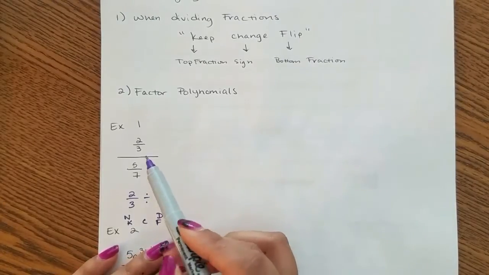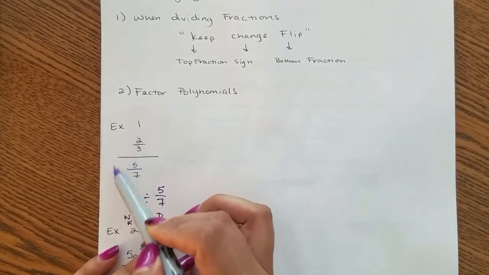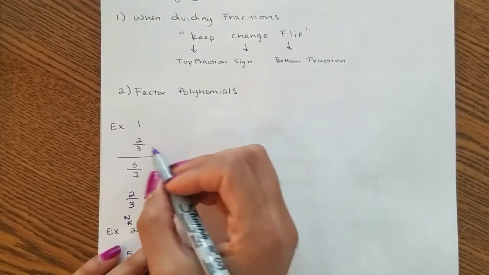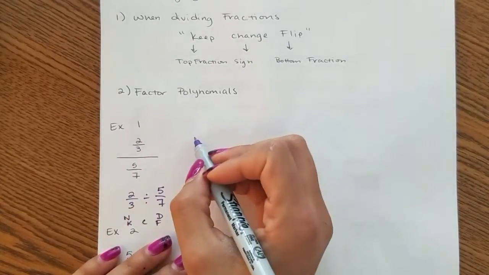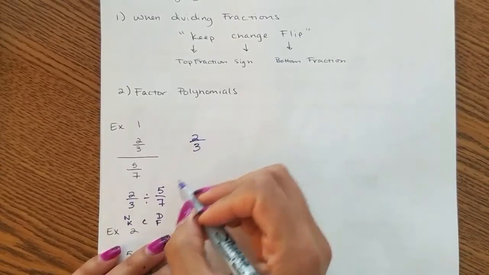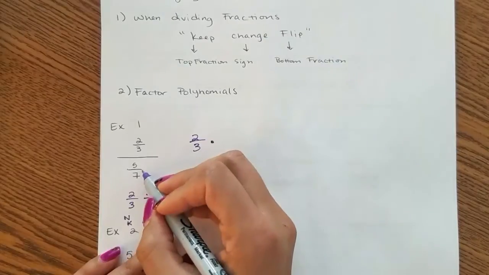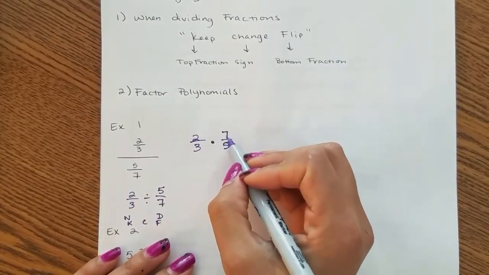Some of you guys have also seen something where you group them like squares when you multiply them. That's fine too. You can do that here. It doesn't matter. So you keep the top one, right? So I'm going to go ahead and do this example. So we have 2 over 3. We're going to change the sign from division to multiplication, and then we're going to flip this fraction. So here we have 5 over 7. We're now going to have 7 over 5.